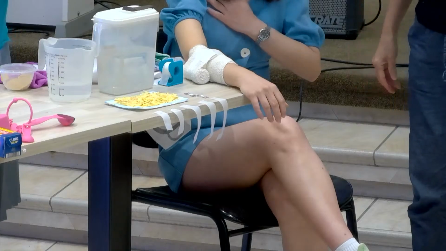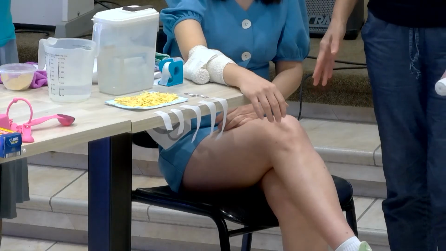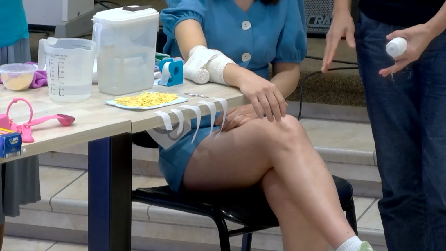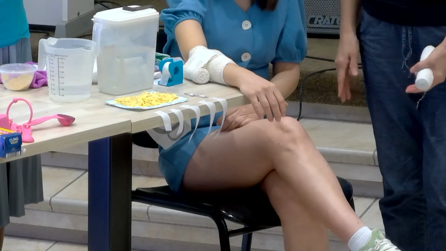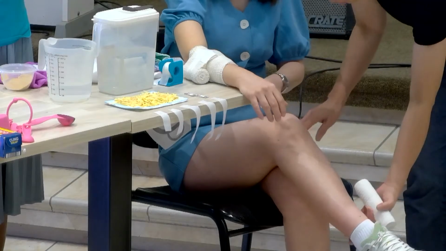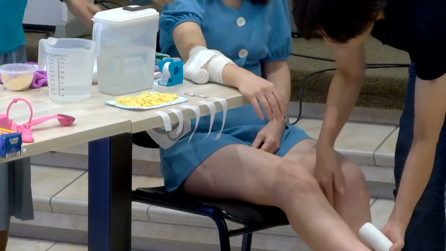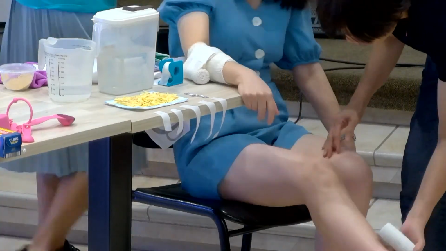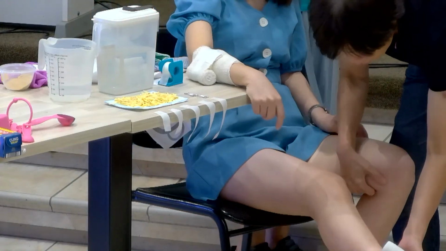So now you're going to see how it's going to be put onto the knee. Okay, she has a pain on the knee, and we're going to put it on the area of the pain, the redness, the swelling. Okay, show me where's your pain. Here, okay. You need to sit forward a bit, all the way. Okay, put your knees down.